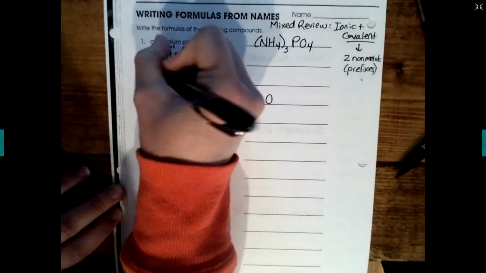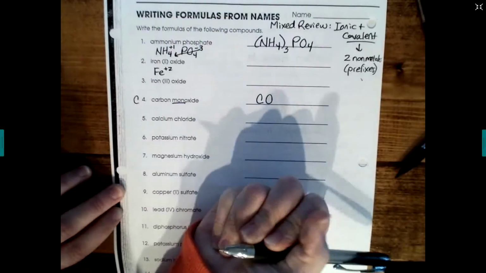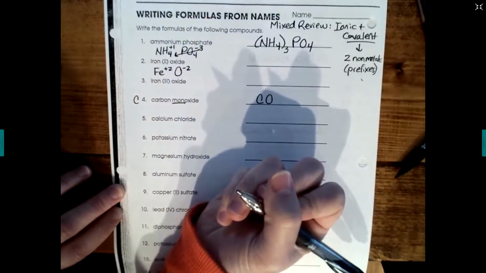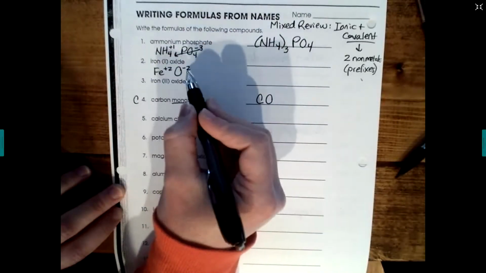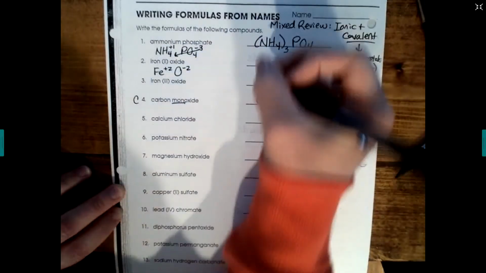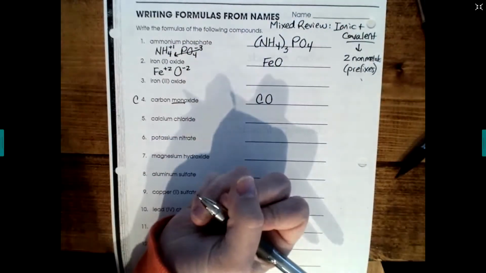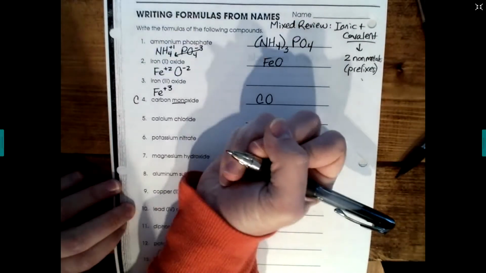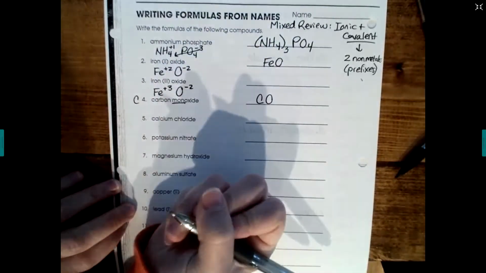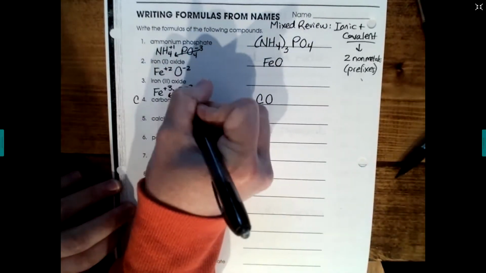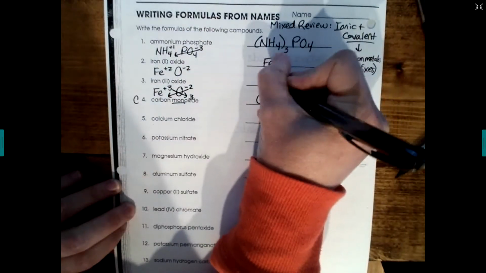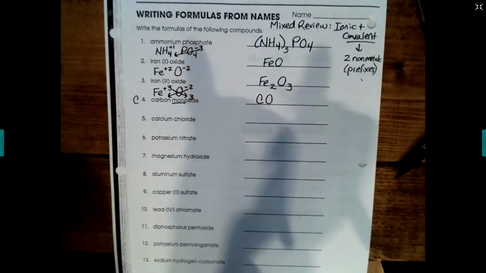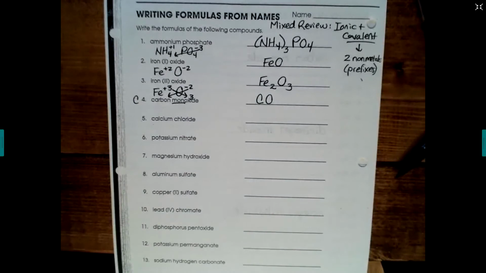For iron 2 oxide, that Roman numeral tells us that iron has a +2 charge. Oxygen, we know, has a -2 charge because it's in group 6. +2 -2 cancels out, so we don't need to do any crossing. We would just write FeO. And then iron 3 oxide, iron has a +3 charge. Oxide is still -2, so we have to cross our 2, cross our 3. So that's Fe2O3. All right, so that's all the examples I'll do, but if you have any questions, please let me know.